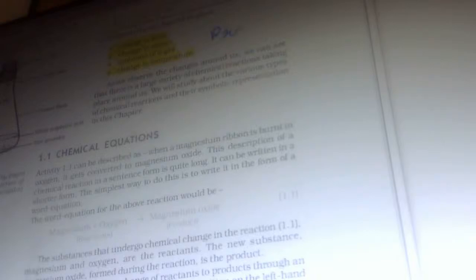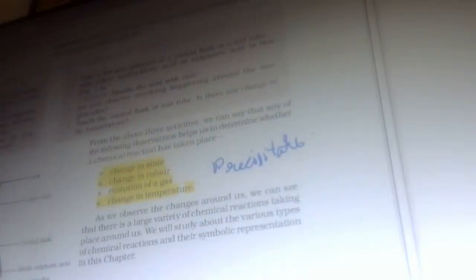So for the magnesium ribbon, we did change in state, change in color, evolution of gas, change in temperature, formation of precipitate. Lead nitrate is Pb(NO3)2.